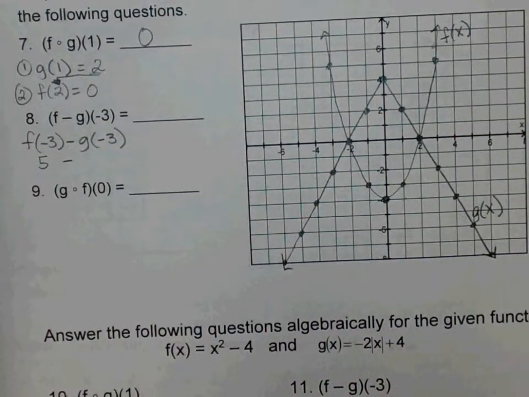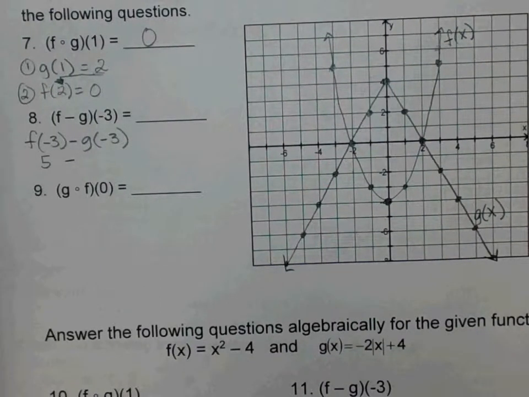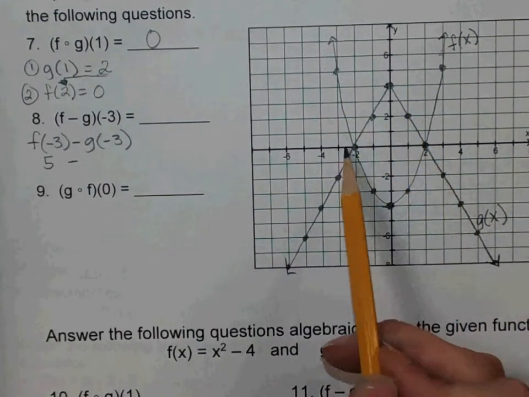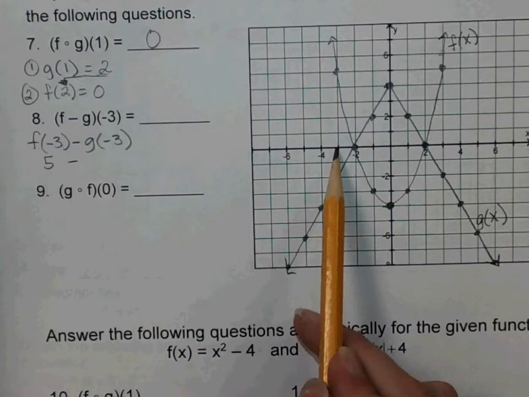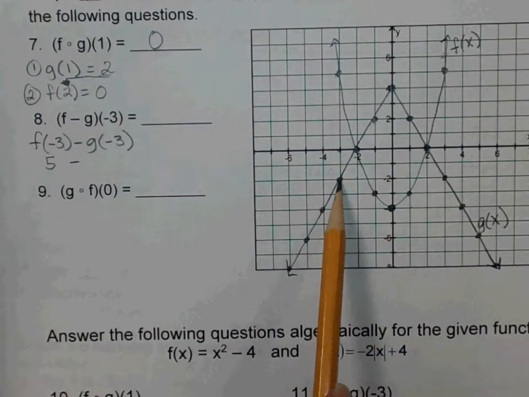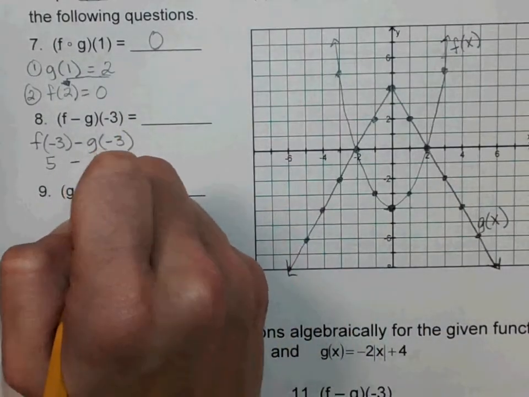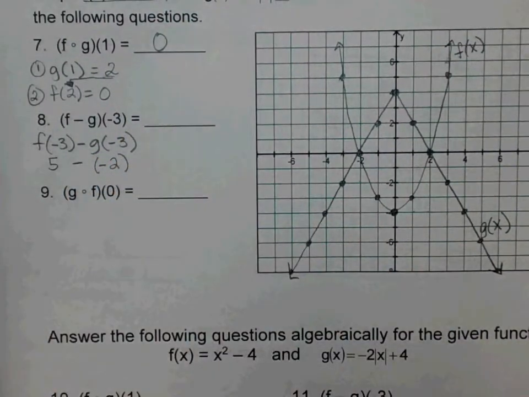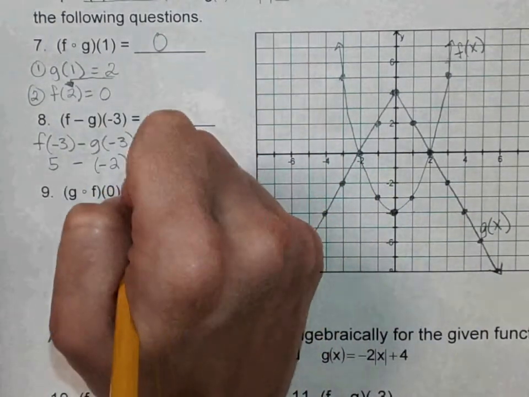And you put the minus sign. Then you come back over here to where x is negative 3, and you go down to g of x, and you get what? Negative 2. So you plug in negative 2. And then you do the math. 5 minus negative 2 is 7.